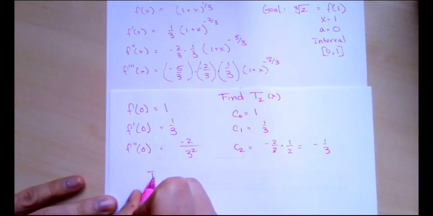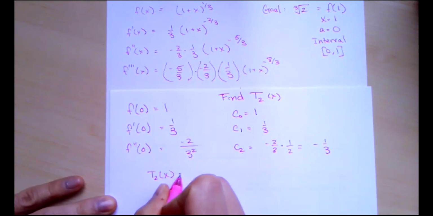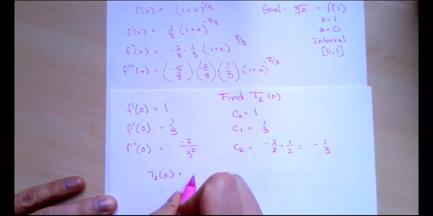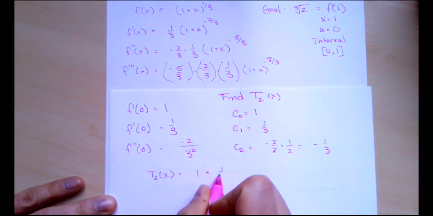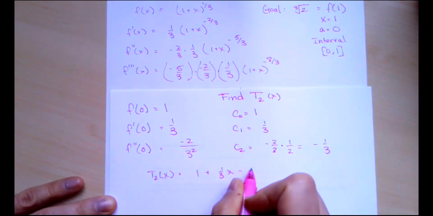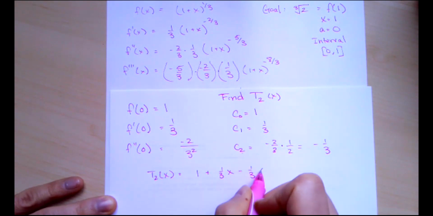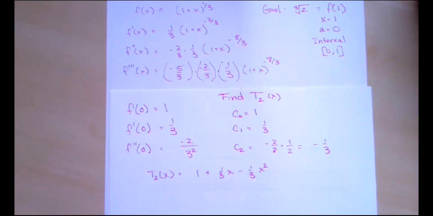So our T2 of x is 1 plus 1/3 x minus 1/3 x squared.